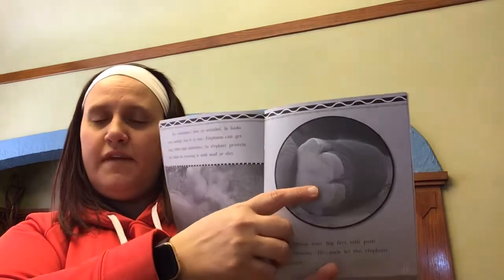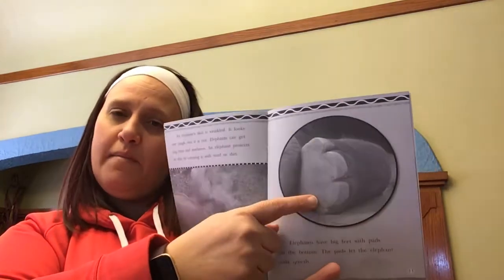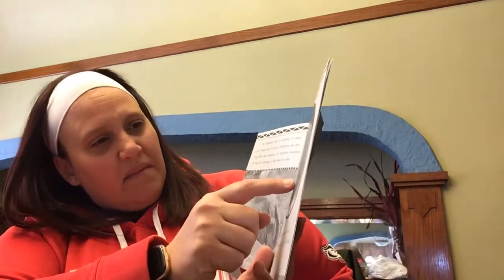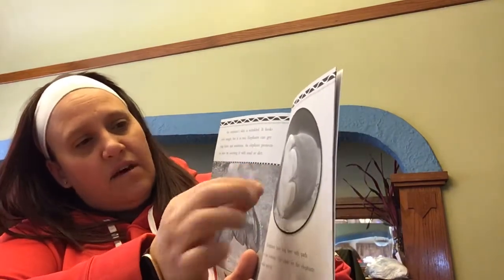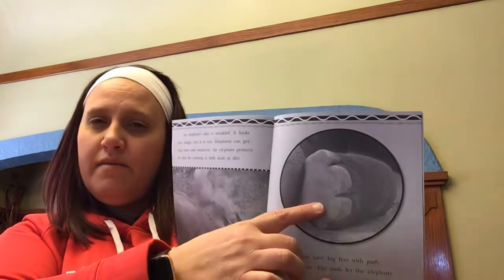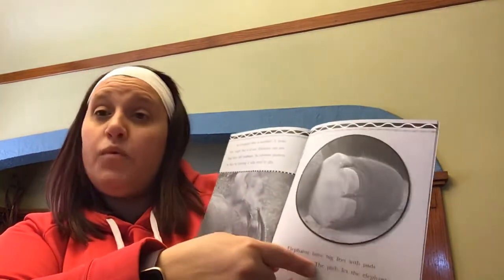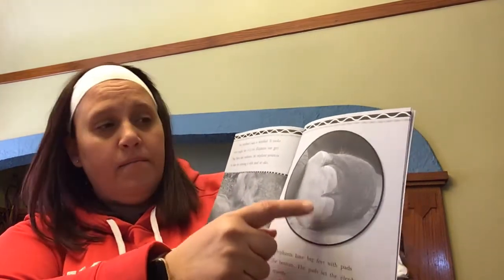And then here I see the big feet that they were talking about in the diagram at the beginning. It looks like maybe they have, I don't know, is that like toenails? Or is that like a soft pad that they have on the bottom of their feet? Hopefully from reading, I'll be able to know maybe a little bit more about that.